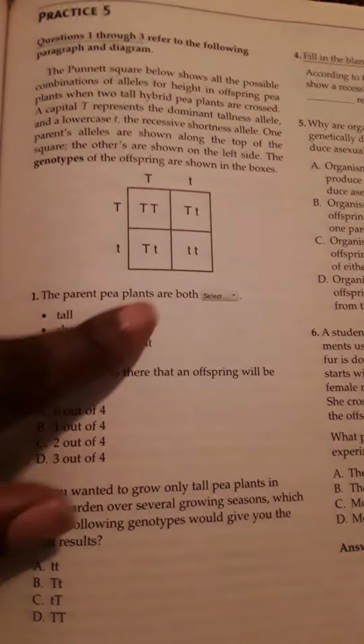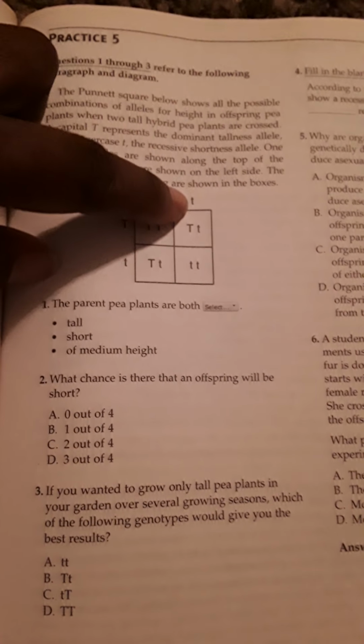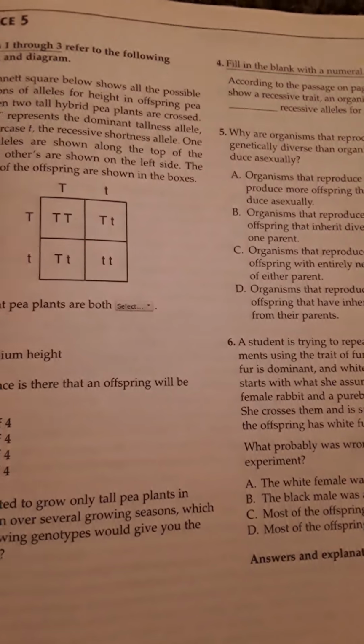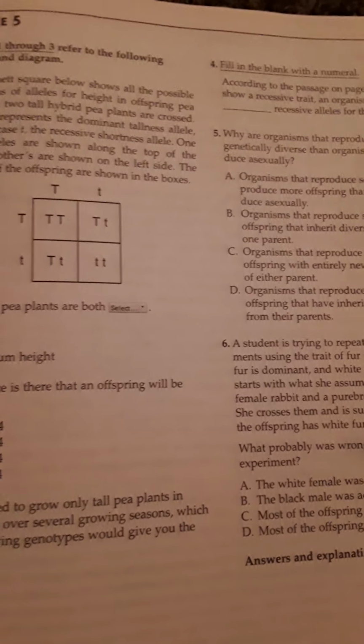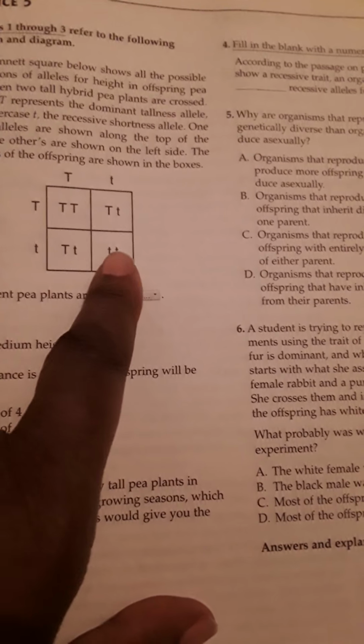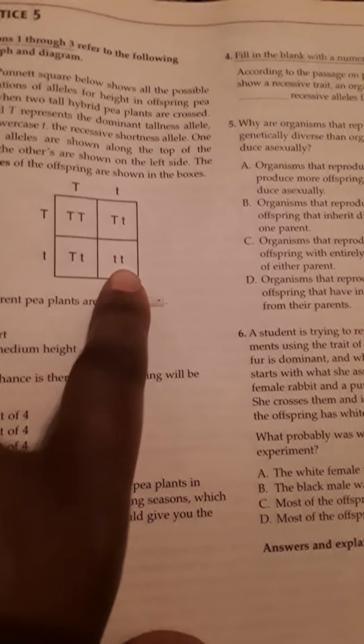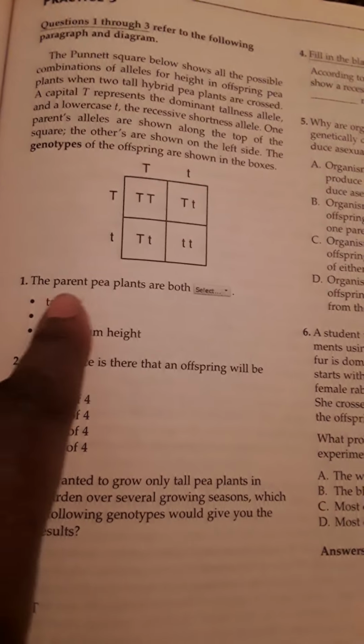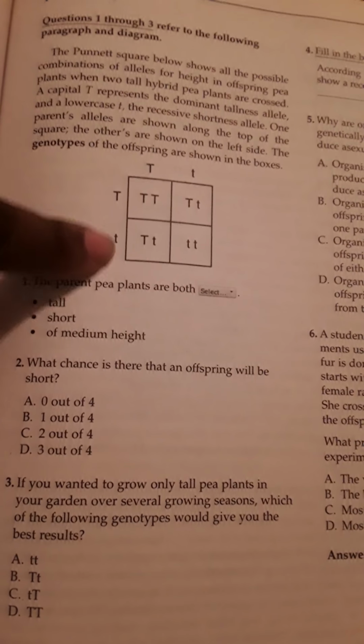Now, previously we discussed how you read a Punnett square. We talked about capital letters representing a dominant trait, and lowercase letters representing a recessive trait. Anytime we see dominance in any of the boxes, we know that is a dominant trait being seen. And anytime we see double lowercase letters, we know this is a recessive trait that is going to shine through. But it didn't ask us about what was inside of the box. The question asked us about the parents, and the parents are always found on the sides of your Punnett square.